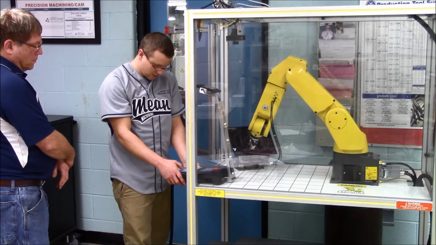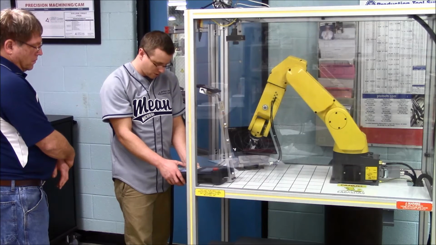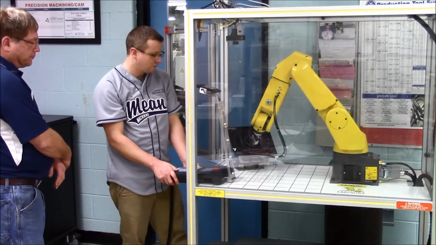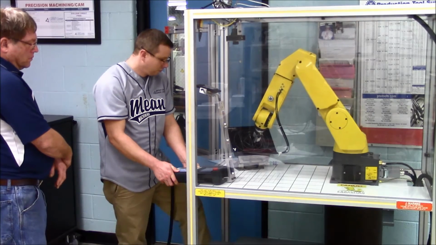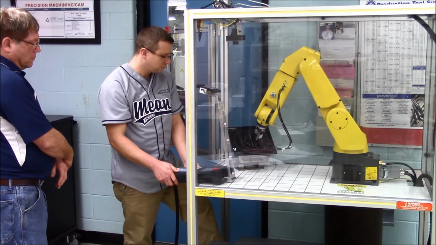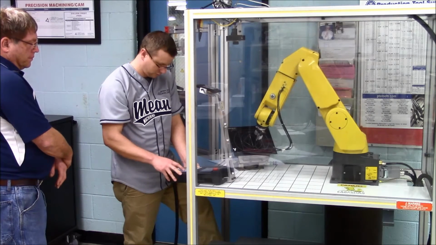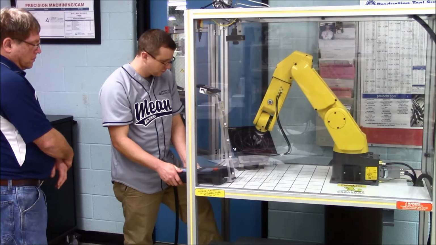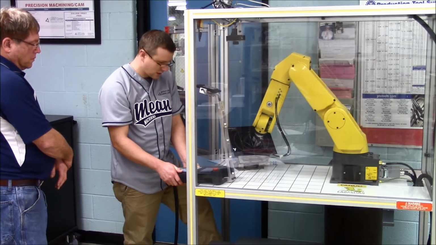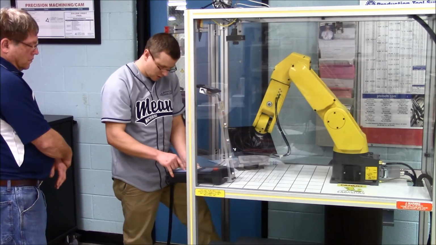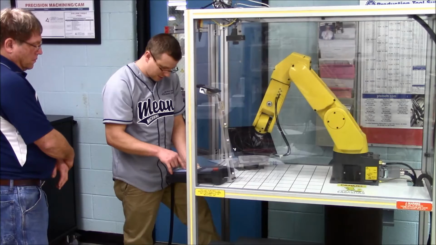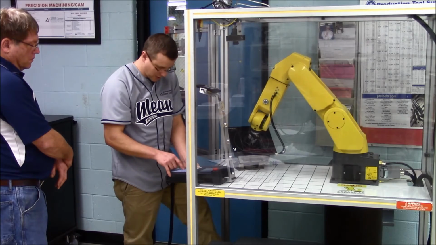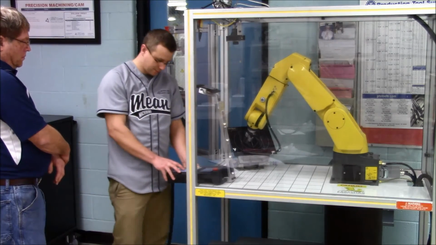But if we go in, and we go to our point number 1, or shift forward, that is that location. And if I actually push shift forward again, take a step off, it will follow this square all the way around in relationship to this.